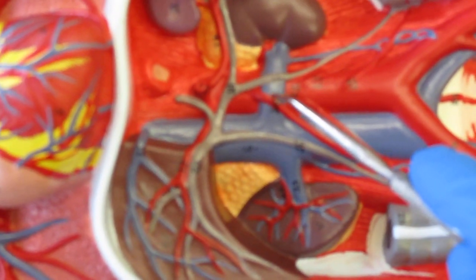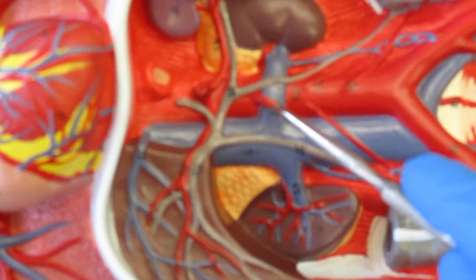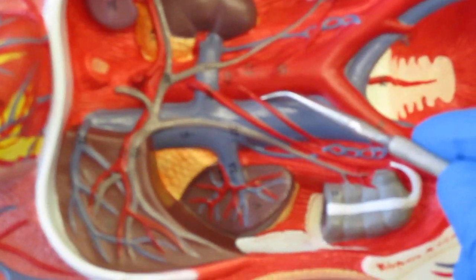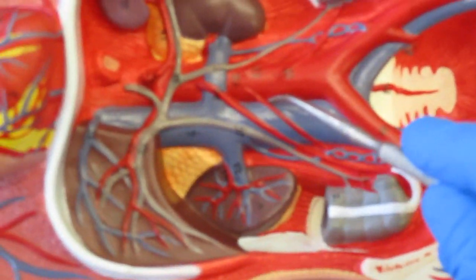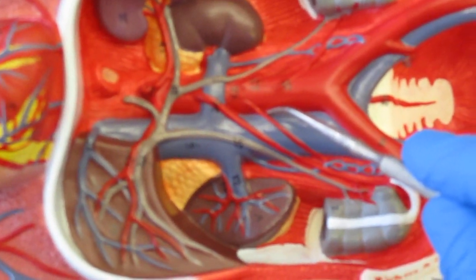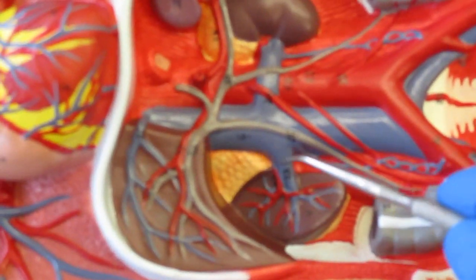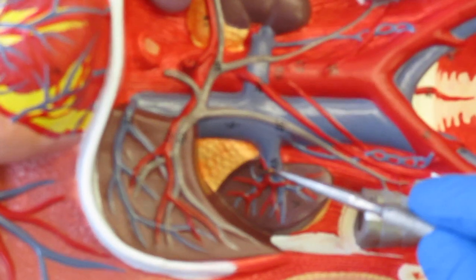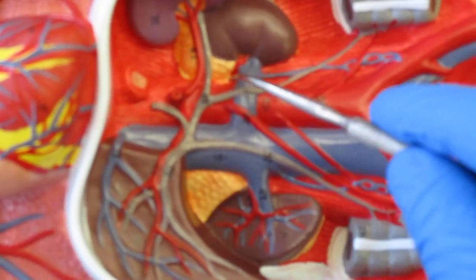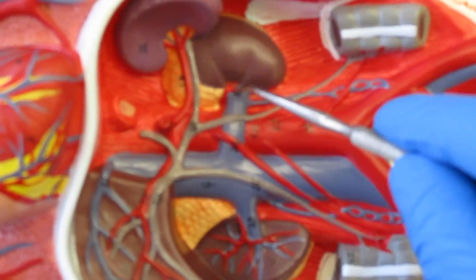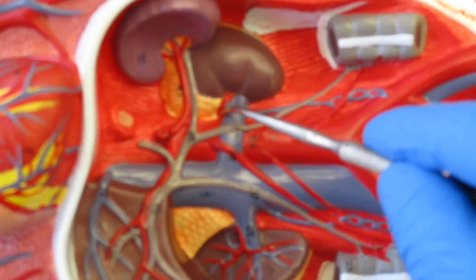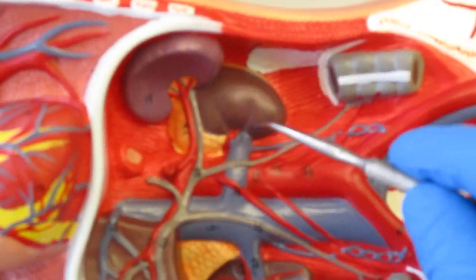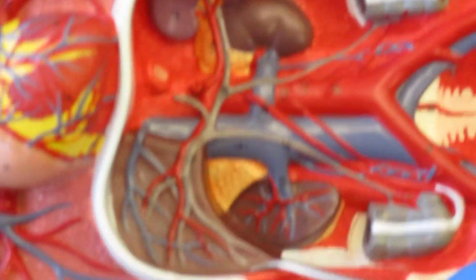That next one right there. And then you have your inferior mesenteric right there. Okay. We have the renal artery. That's this one, on the right side. And then we have the renal artery on your left side, going to the kidney here and here.